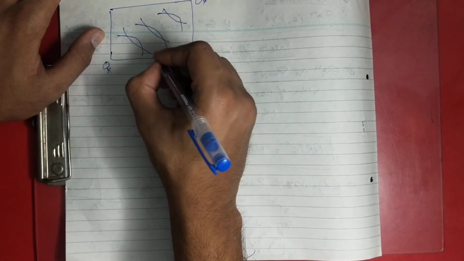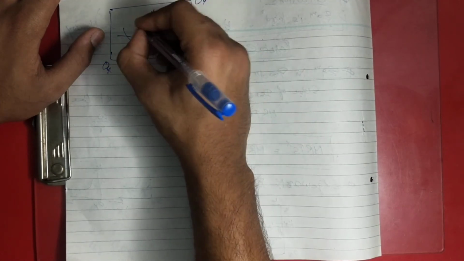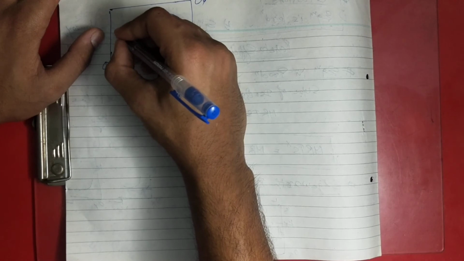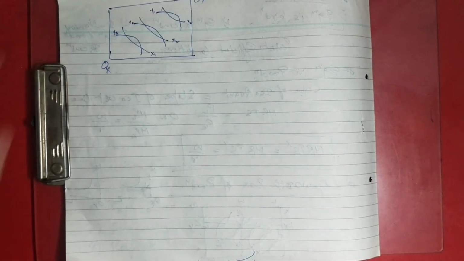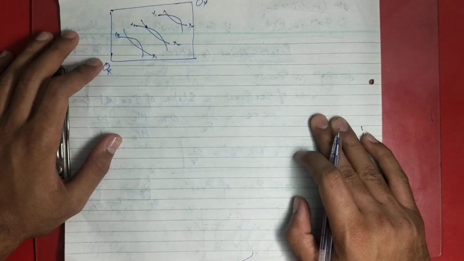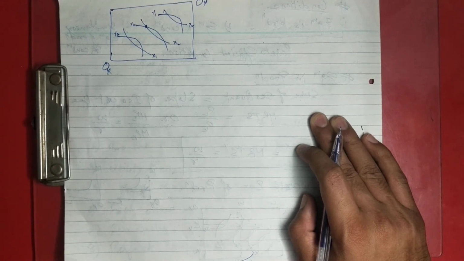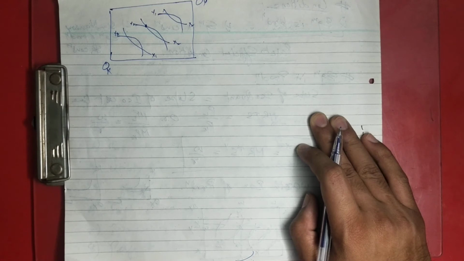We can write them as x1, x2, x3, y1, y2, y3. Okay. So now if I take this point here, we have to see whether it is an efficient point or not. So how do we know about the efficiency?